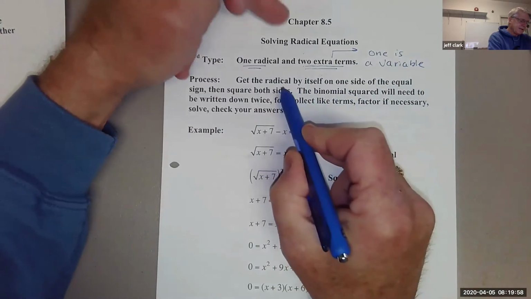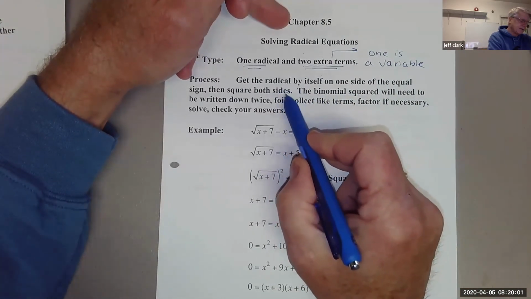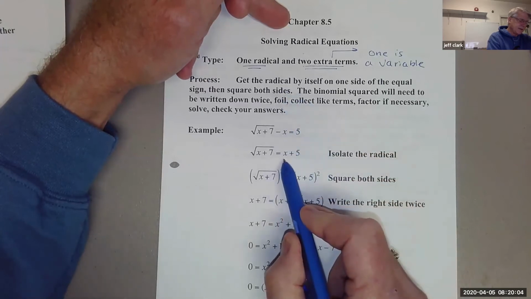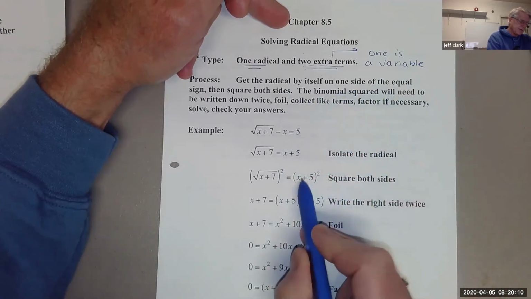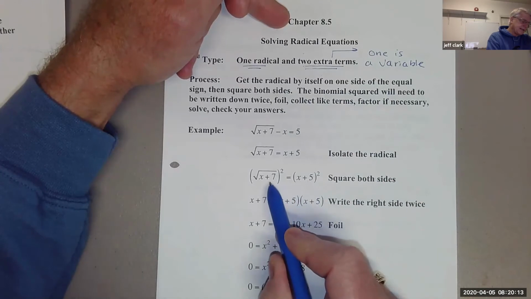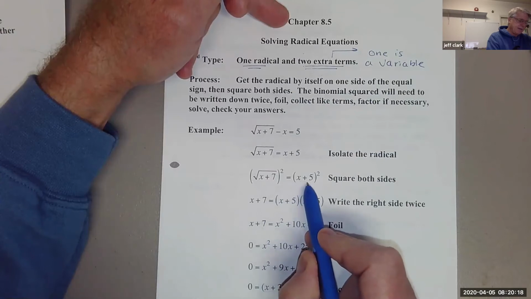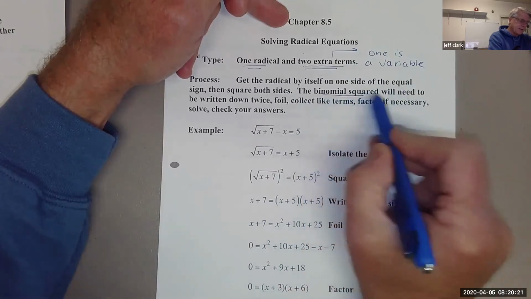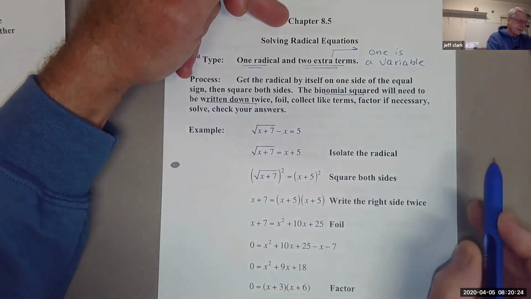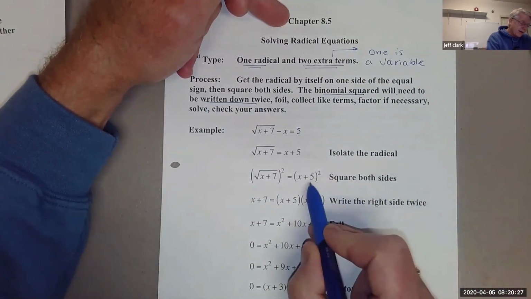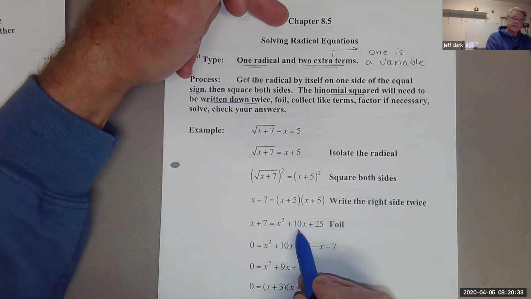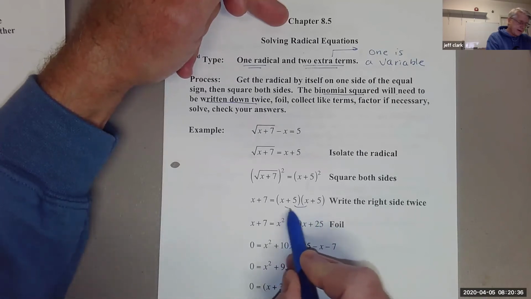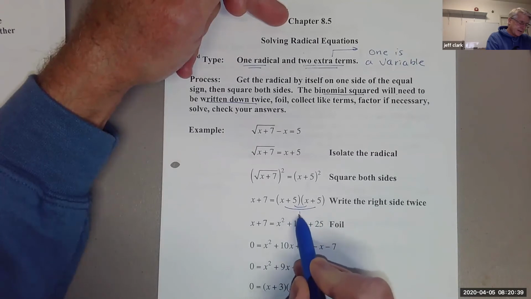So what you want to do is get the radical by itself again, like I've talked about, to one side of the equal sign, which I did. And then what you want to do is, looks like it's a binomial, so you square both sides. Okay, the left-hand side's the easy part because it's just whatever the radicand was. The right-hand side, you have to be careful. And that's what I'm saying. The binomial squared need to be written down twice so you don't make that careless mistake. Write it down twice and then FOIL and then combine like terms. So think about it. If you got inner and outer, that's 5 and 5 is 10. 10x.